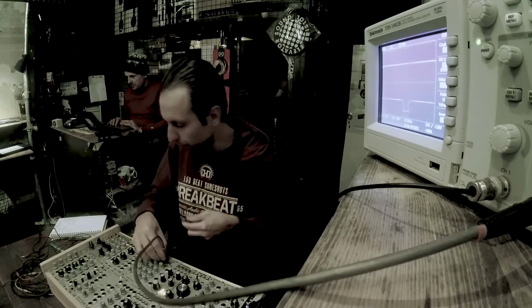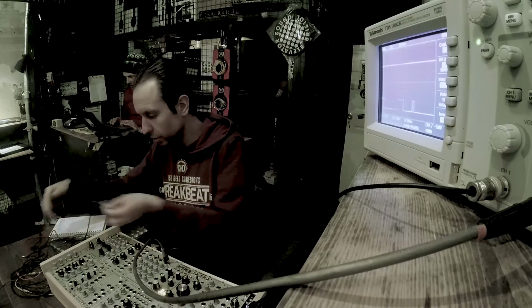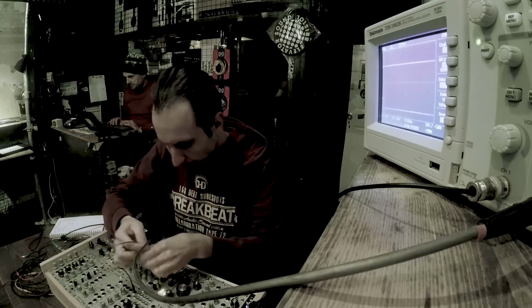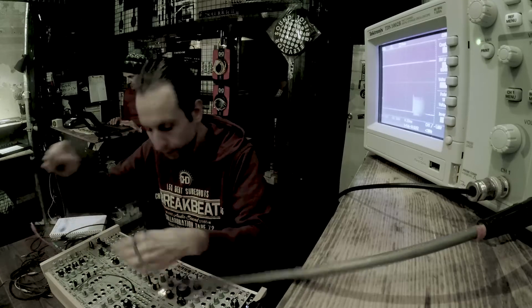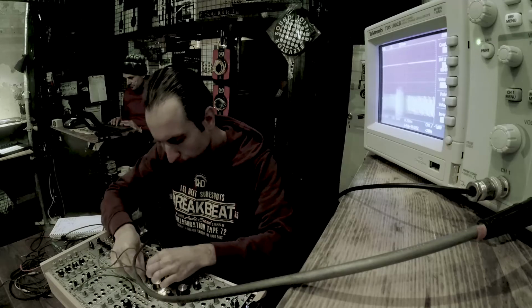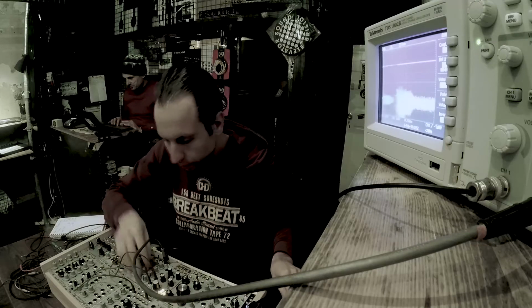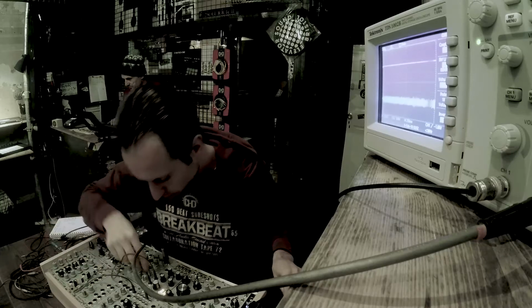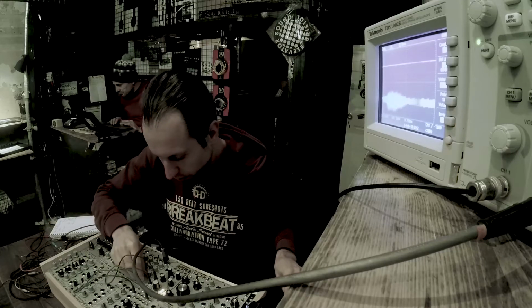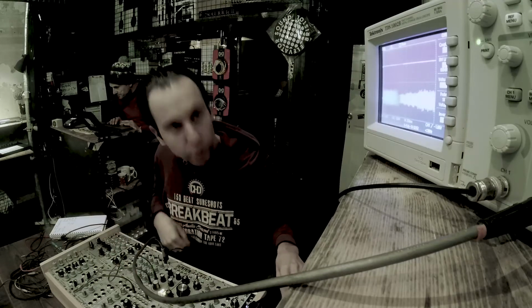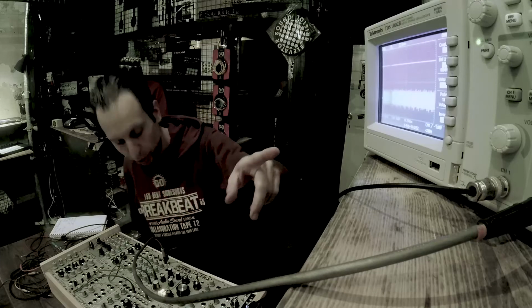I'm gonna just play 2 oscillators into my mixer. That's 1, 2. Okay, you hear the 2 sounds. There is the plot of that.